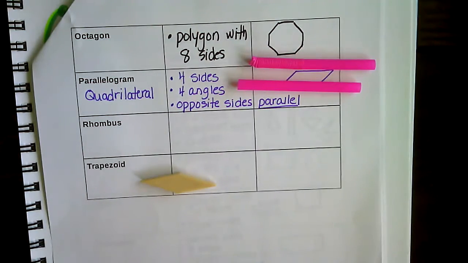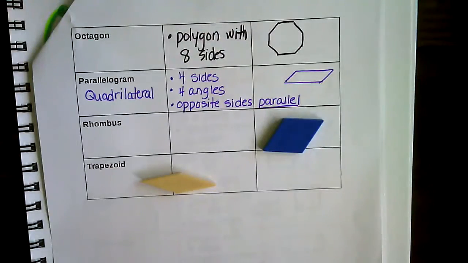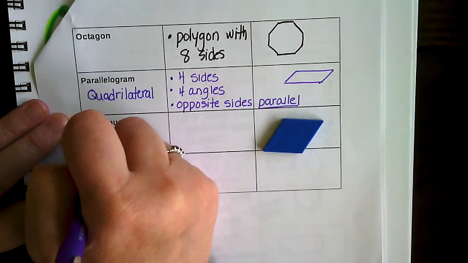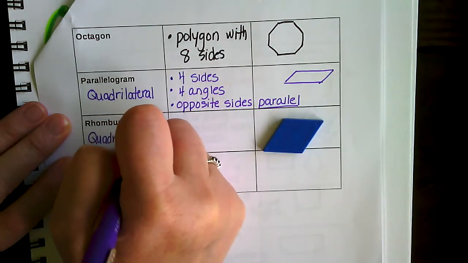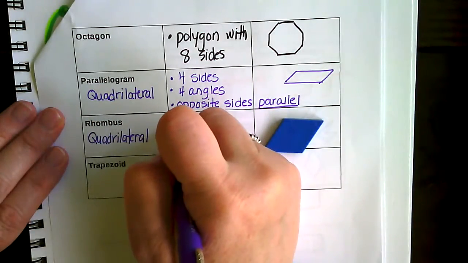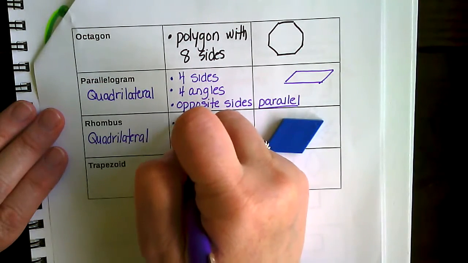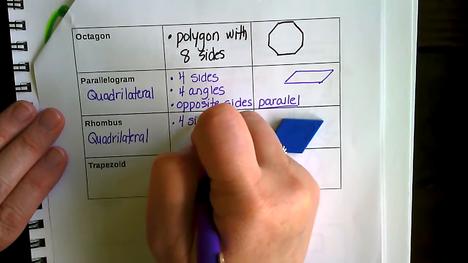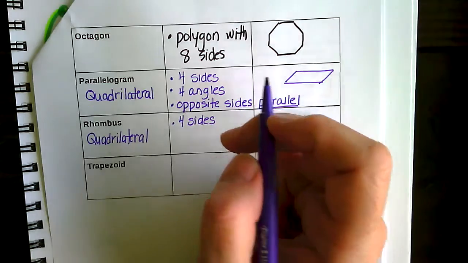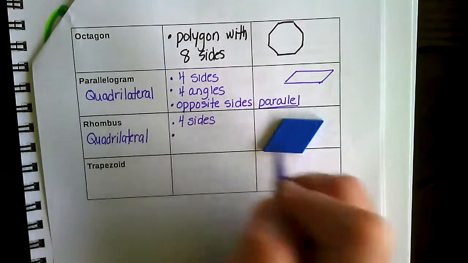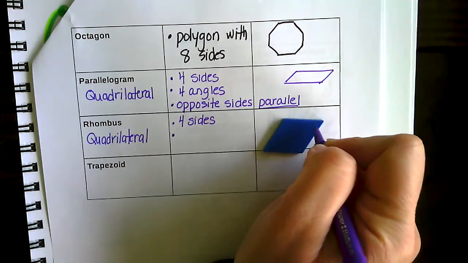All right, let's continue with rhombus. Here's an example of a rhombus. You might be familiar with this from the pattern blocks. So a rhombus is a quadrilateral. Let's note that here. So if it's a quadrilateral, we know it has four sides. What do you notice about the side lengths?